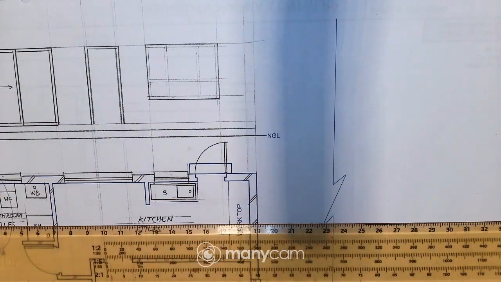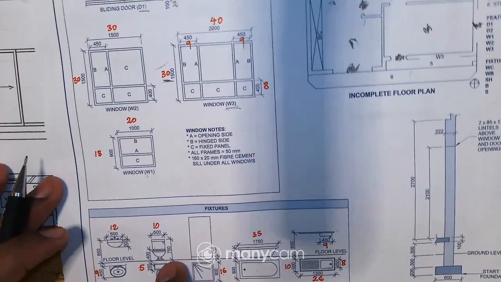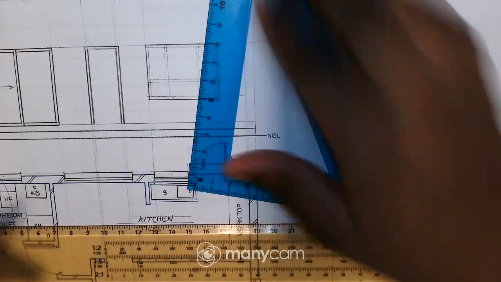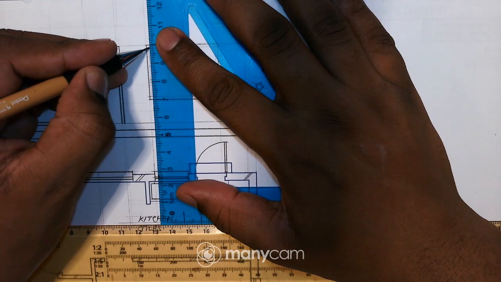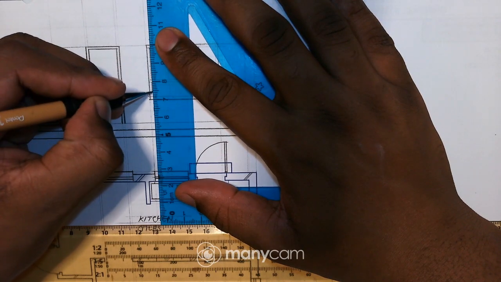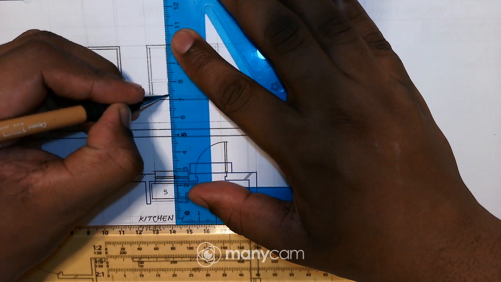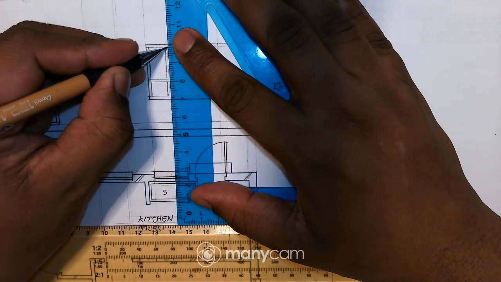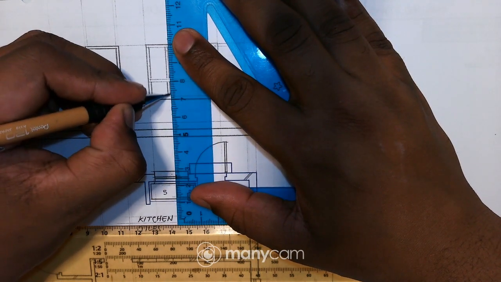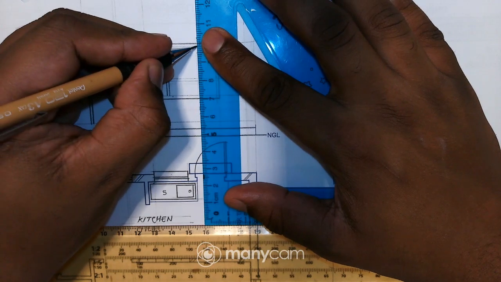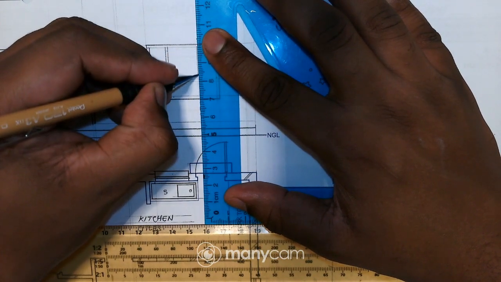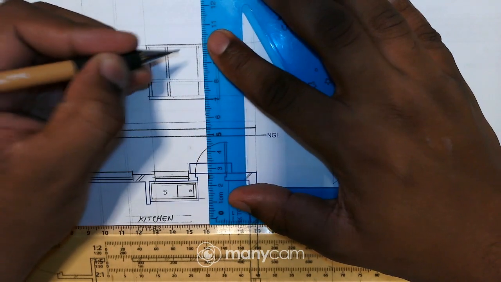So that means I'm done with the frame, so I can just draw solid lines. Start this side, like that, even this side. Solid lines.